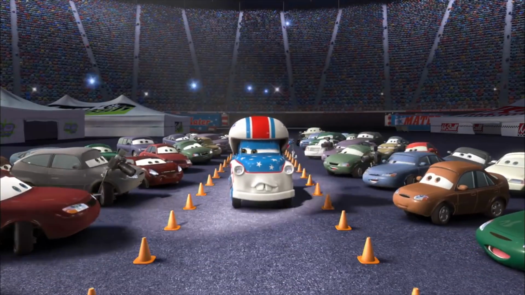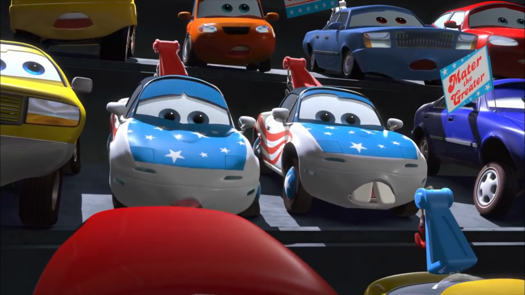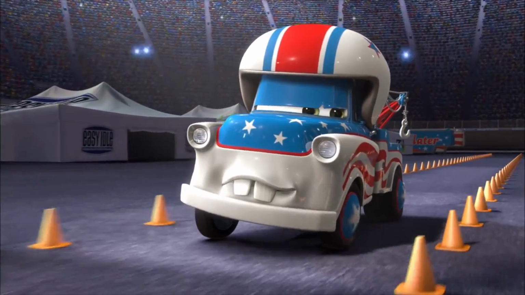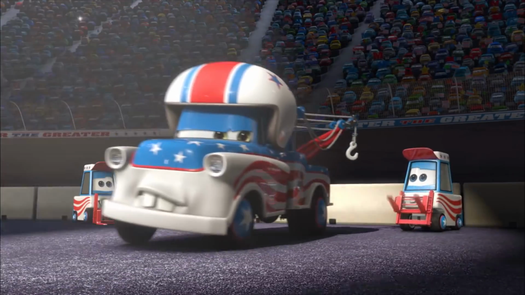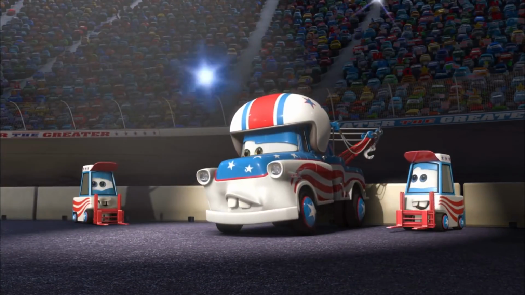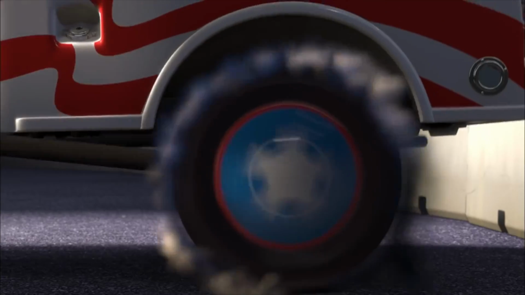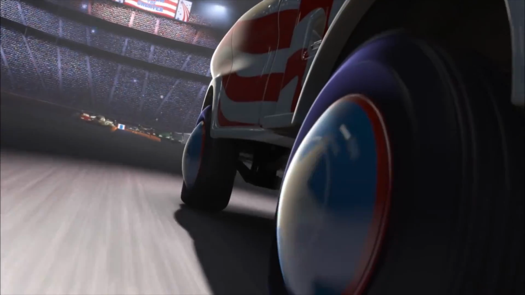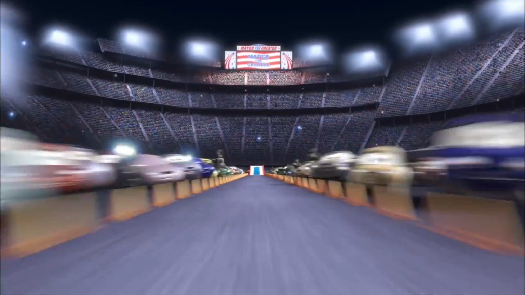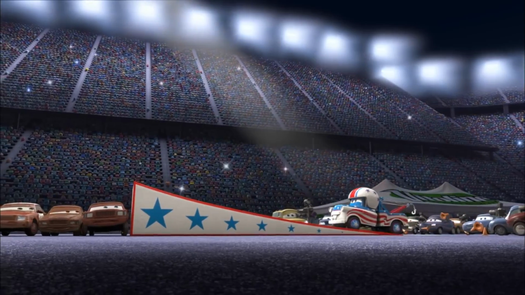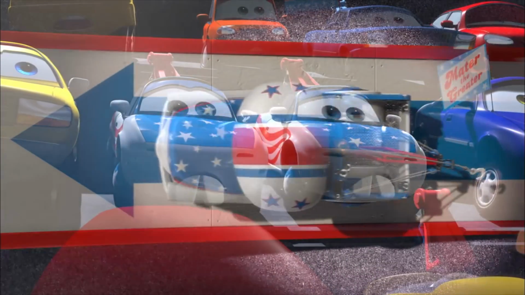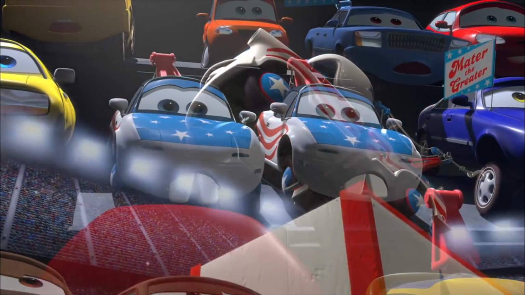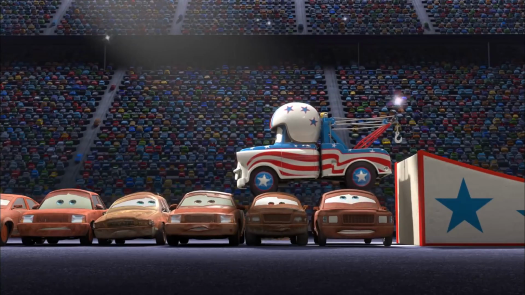Here we see Mater backing up in order to get distance from the ramp in order to gain speed. There he goes! Now as he speeds up, we will see if he can clear the trucks. Which he does not, and falls very short.